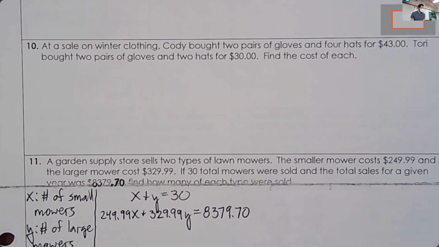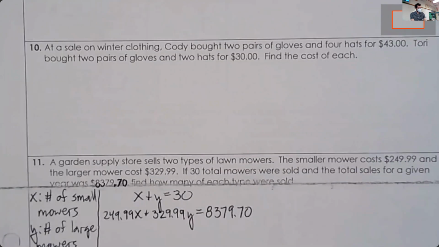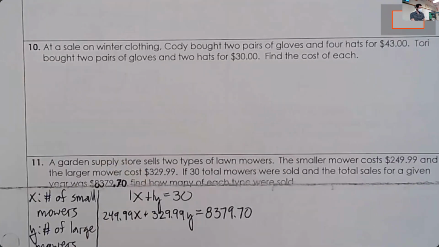Elimination. All right. If we're going to use elimination, that means we need to get the opposite value with x or the opposite value with y. Right now, our first equation is 1x and 1y, so it'll be easy to get the opposite number in front of either x or y. Using a calculator might be handy for the multiplication by 30. So do we want to eliminate x or y? Again, it doesn't matter.